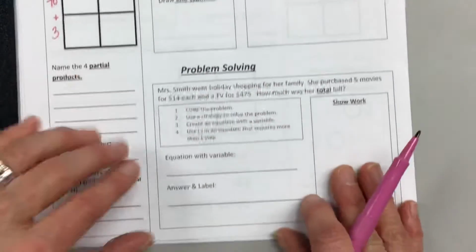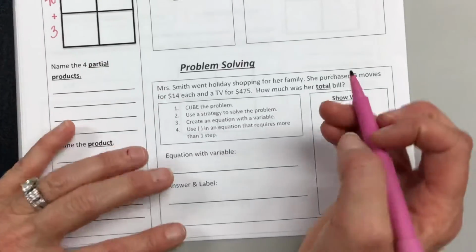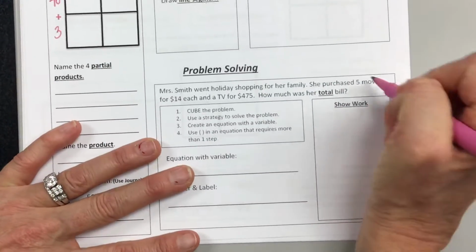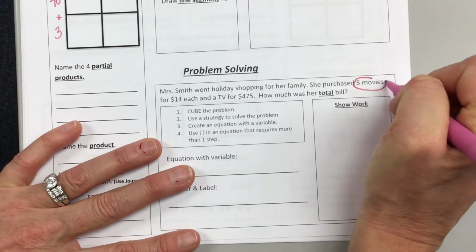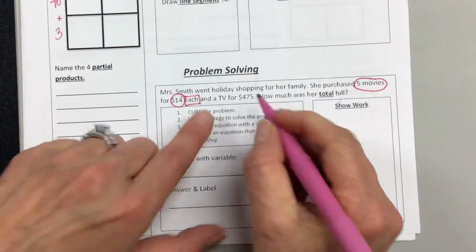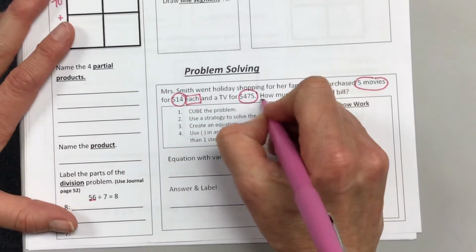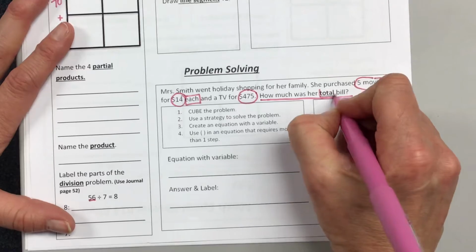Okay, Mrs. Smith, look, I'm the star of this problem. Went holiday shopping for her family. She purchased 5 movies for $14 each and a TV for $475. How much was her total bill?